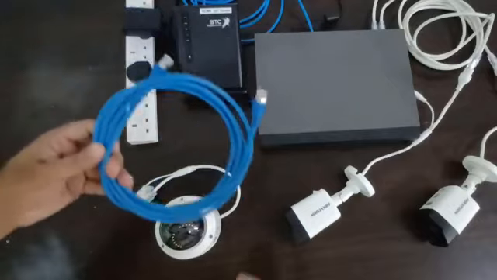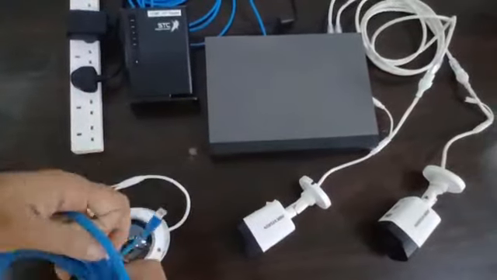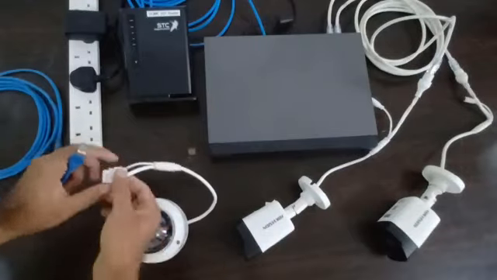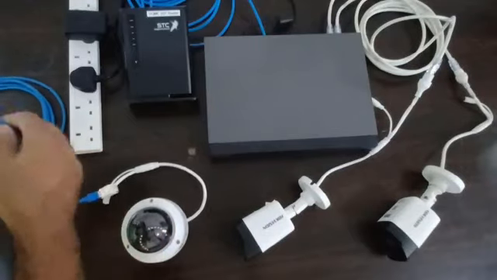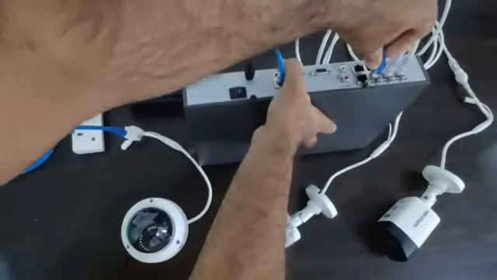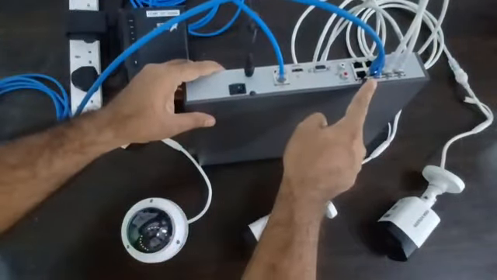Now I take another LAN cable and this time I connect one end to the Hikvision indoor dome camera side and the other end to the Hikvision NVR. Let's use port number 3 this time.